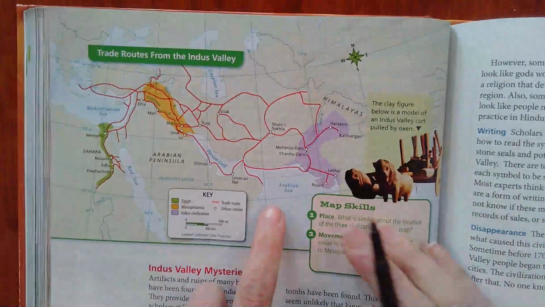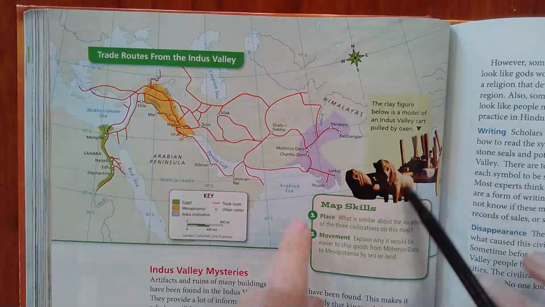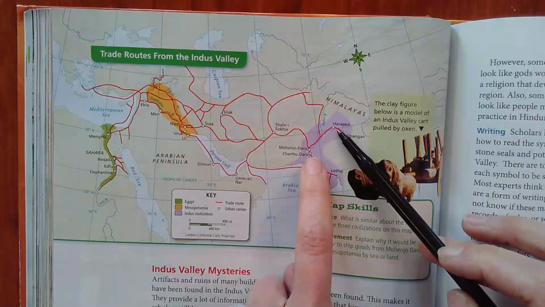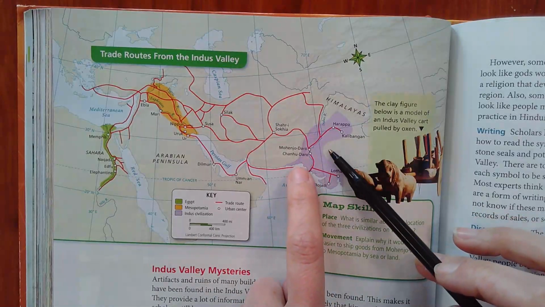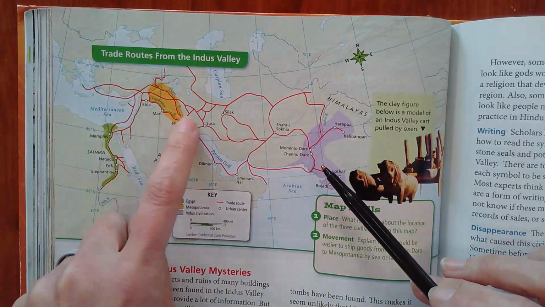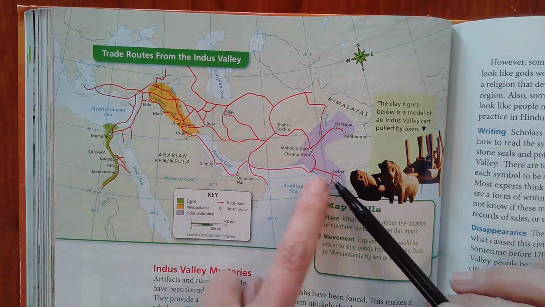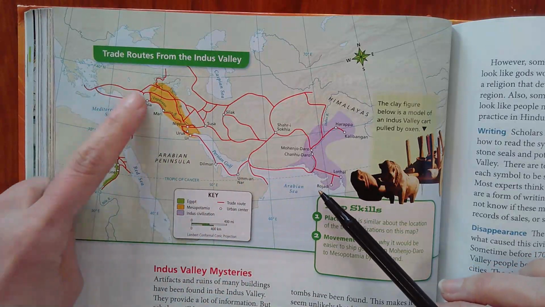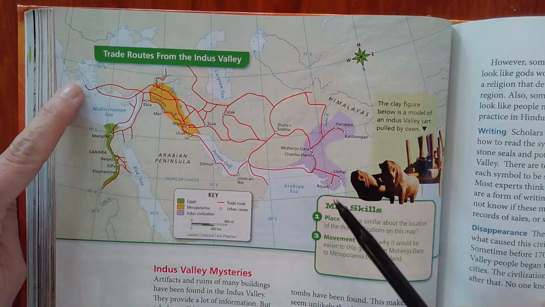So if we look at this map before we finish up, here is modern day India right here, and Mohenjo-Daro and Harappa. These were two major cities. Chanhudaro also. And here is the trade over to Mesopotamia. These are the trade routes that they've been able to discern, and they traded all the way to Egypt and even over into Greece.